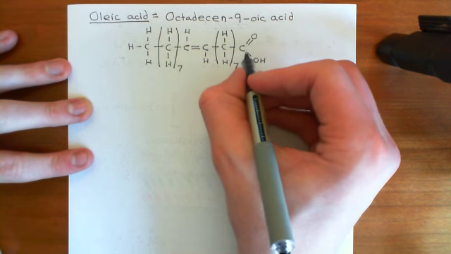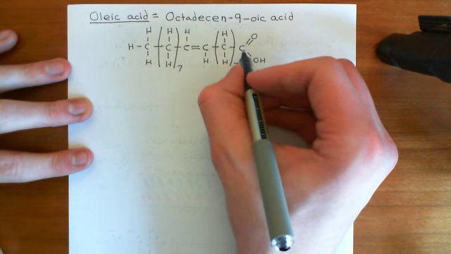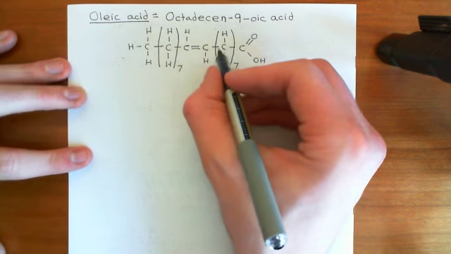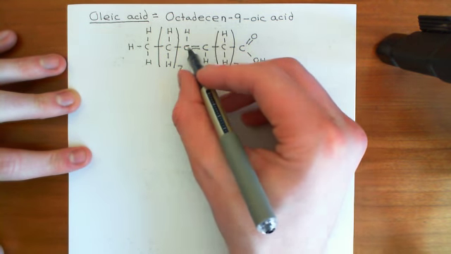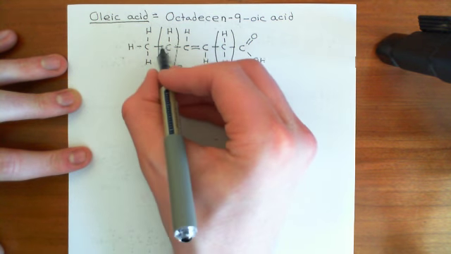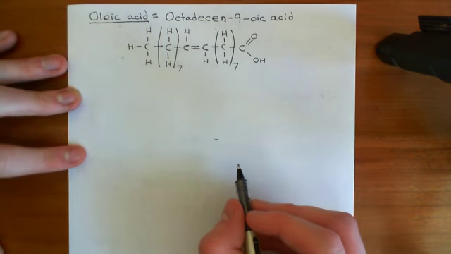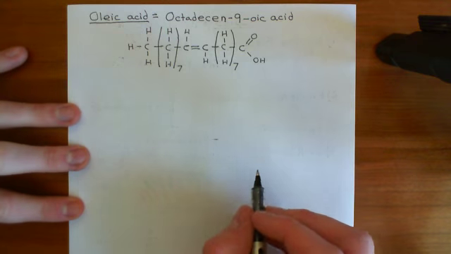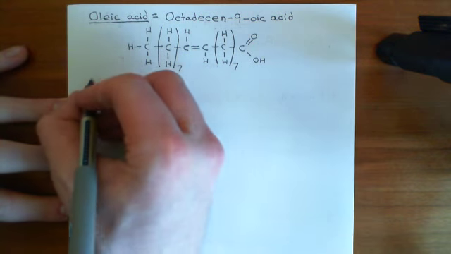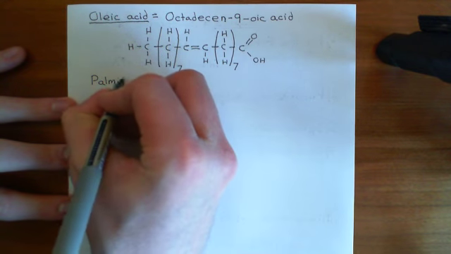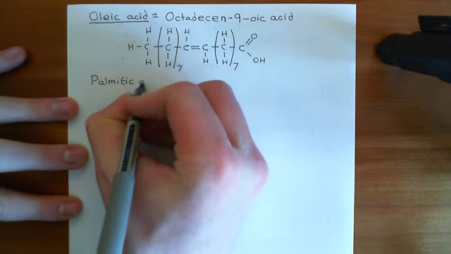Okay, so let's just check. We've got 18 carbons in total. We've got the first one here, then we've got 7, that takes us up to 8. The 9th one's here, 10. Then we've got another 7, that takes us up to 17, and then 18 here. So that's oleic acid. Okay, the final long-chain carboxylic acid, which is very commonly used within triglycerides, is palmitic acid.